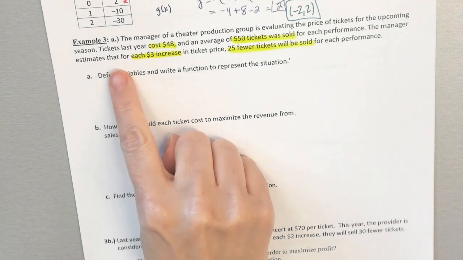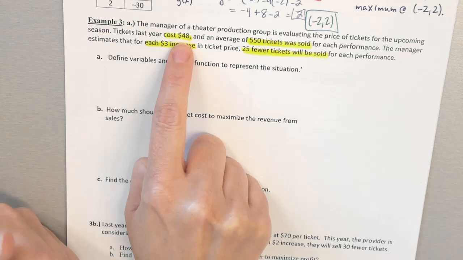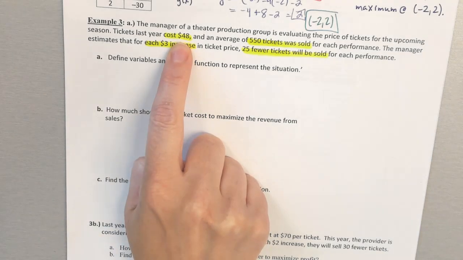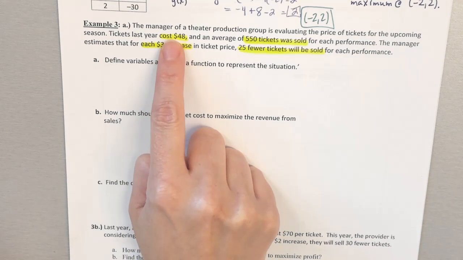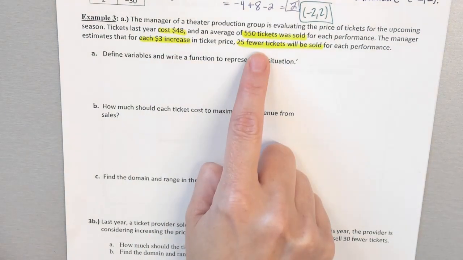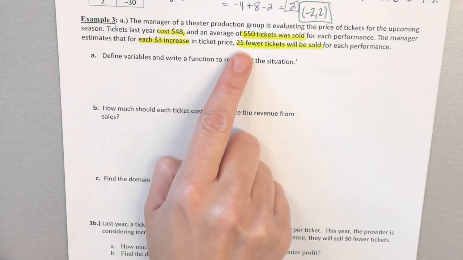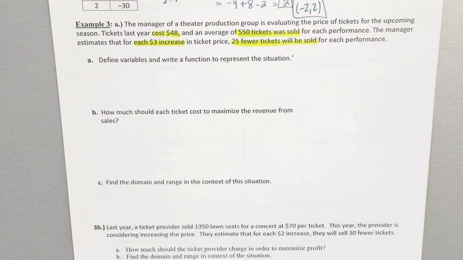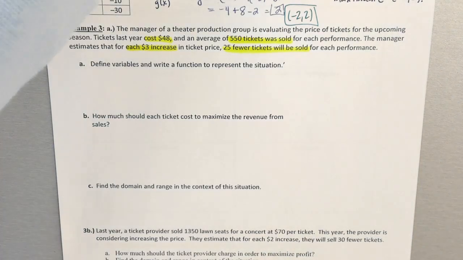So notice here it says for each $3 increase. That doesn't mean they're increasing the price to 51. That means they want to find the best number and how many times they should increase it by $3. If they increase it to 51, they're going to lose 25. They increase it 3 more to 54, then they're going to lose 50 tickets. So they're trying to figure out what is the best ticket price so they can make the most amount of money.